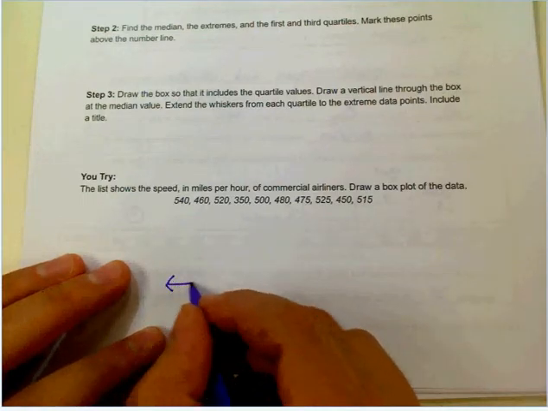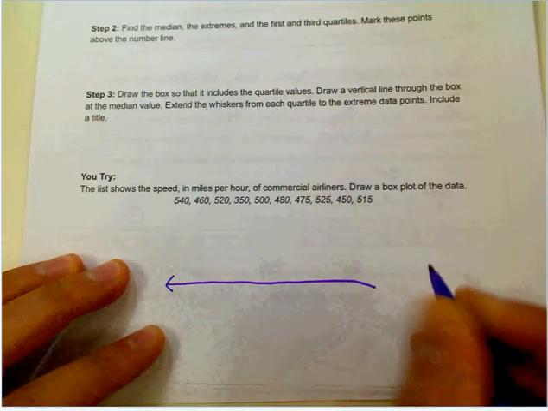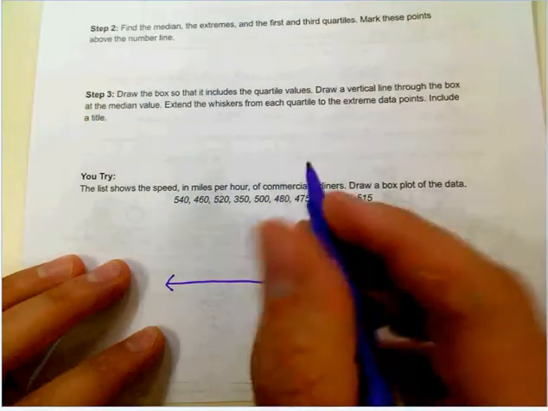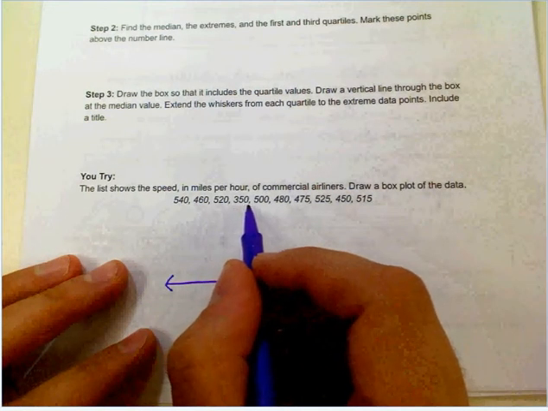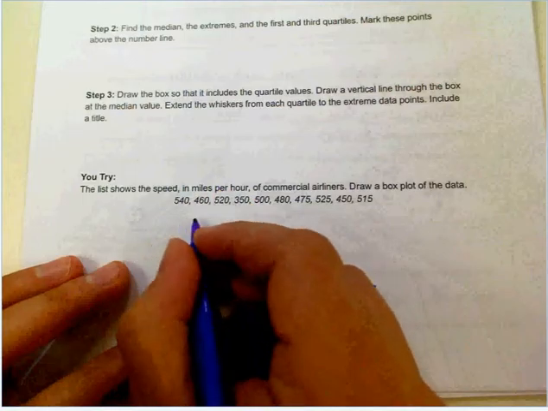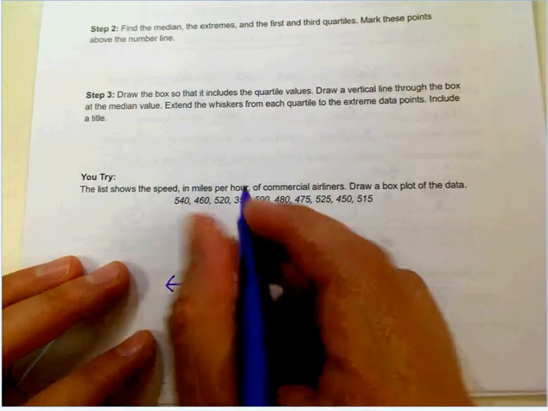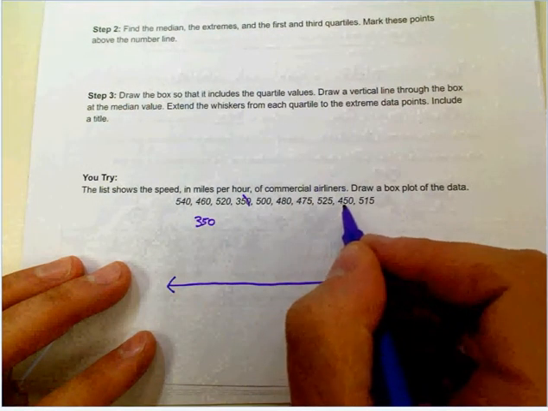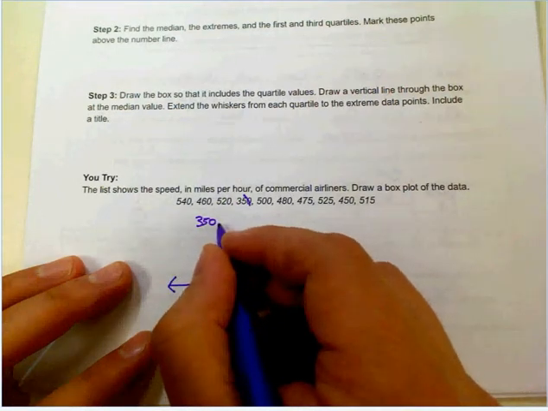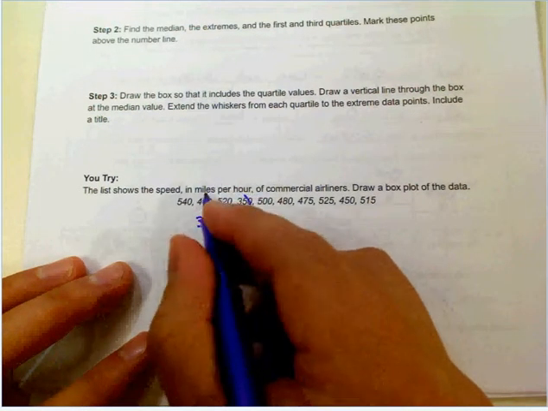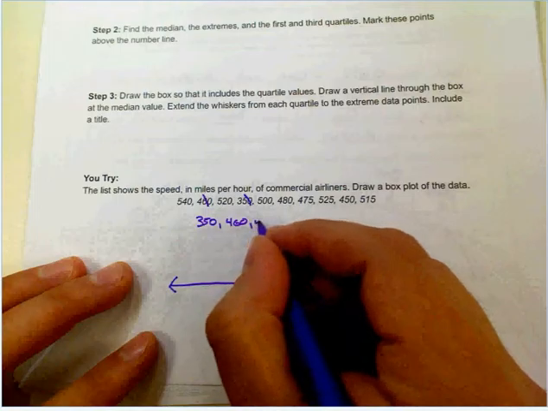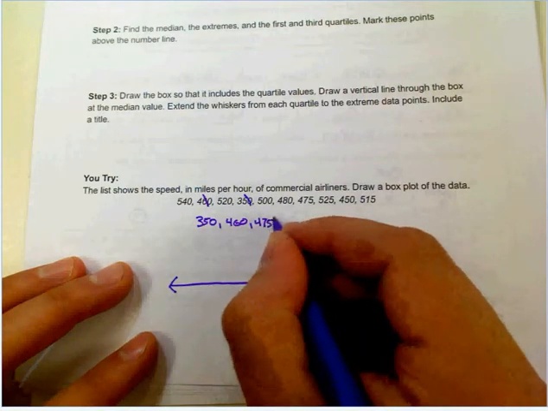Alright, you should have completed your box and whisker plot. Our first job is to come through and organize them from smallest to largest. We have 350, 460, 480, 475.